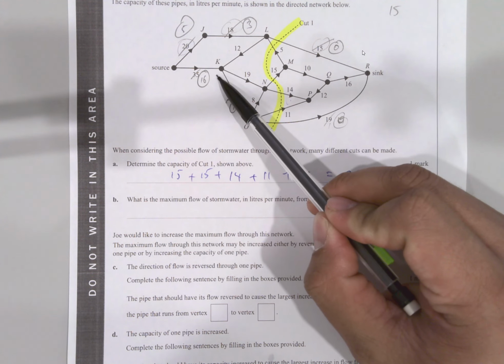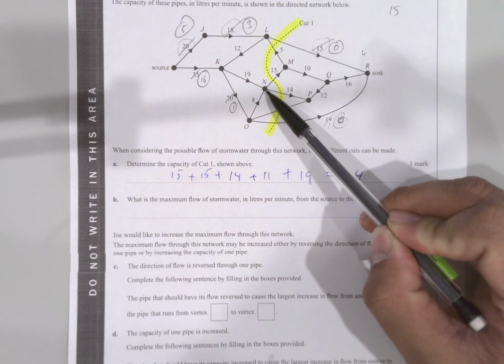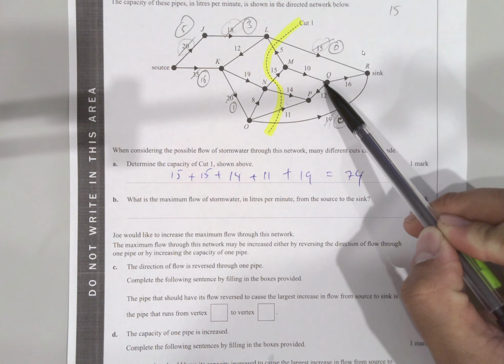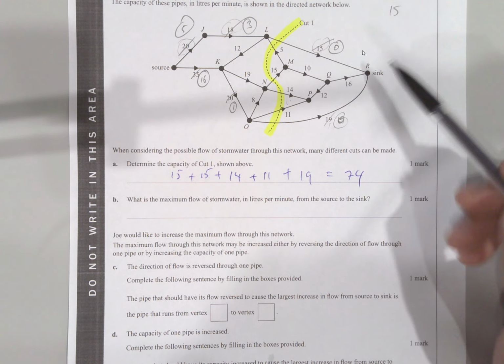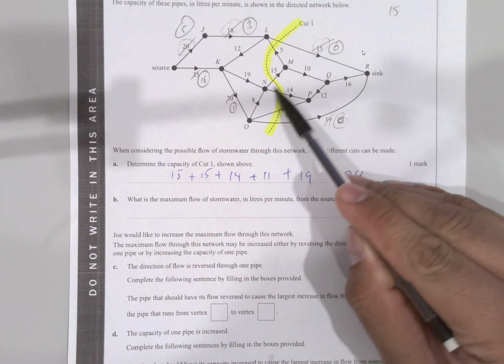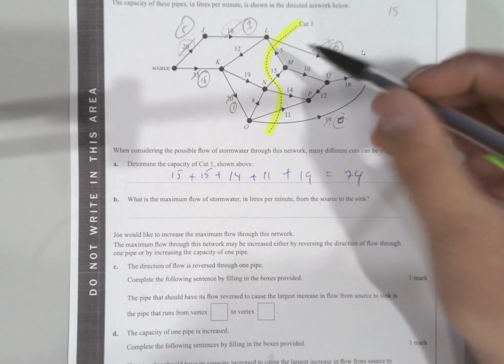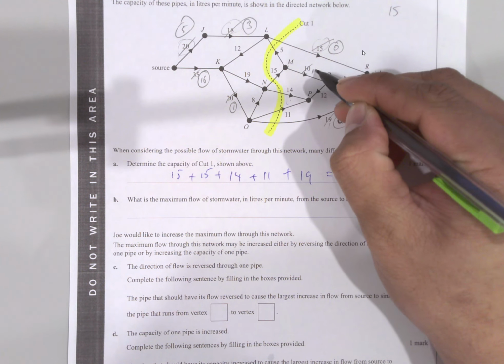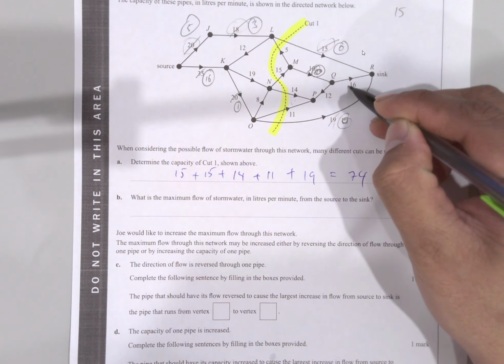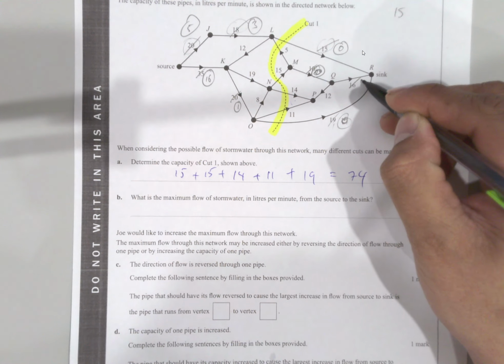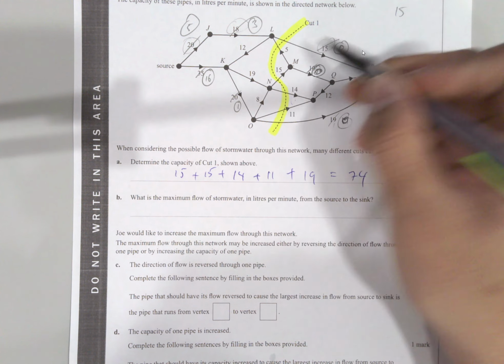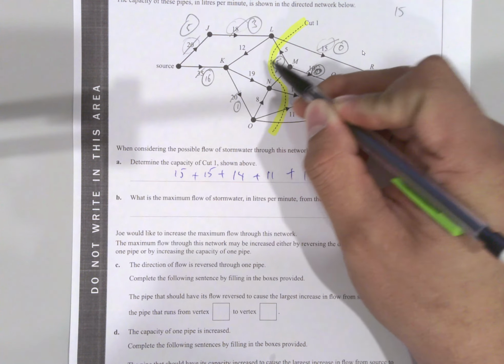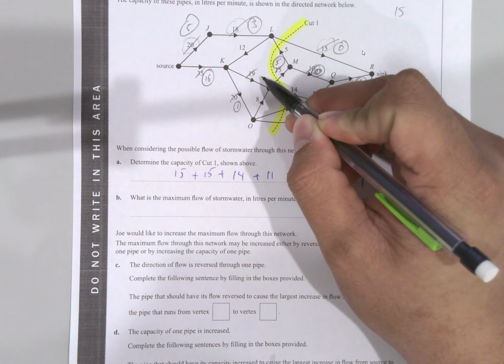So if we go through K, N, and then M, and then Q, and then back to R, you can see the absolute max in this path is 10. So what I'm going to do is subtract 10 from each of these, and this becomes 0. This becomes 6. This becomes 5. 9.